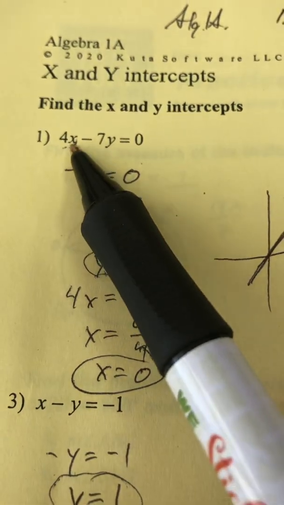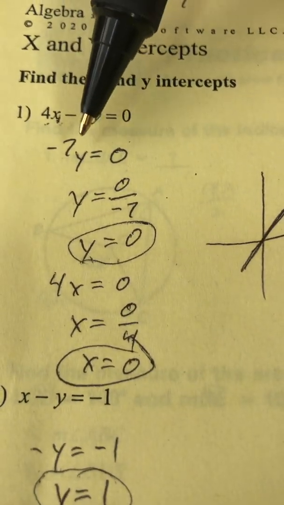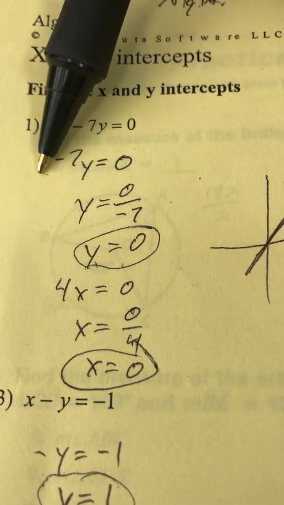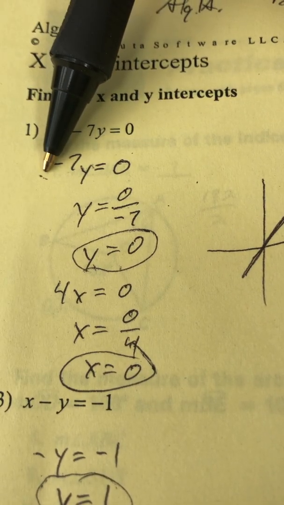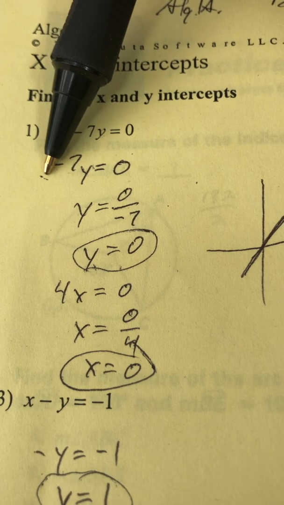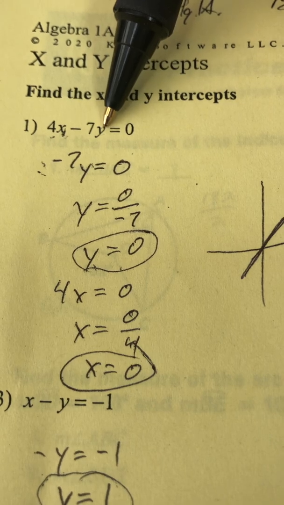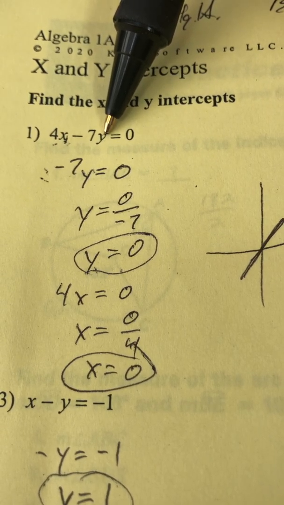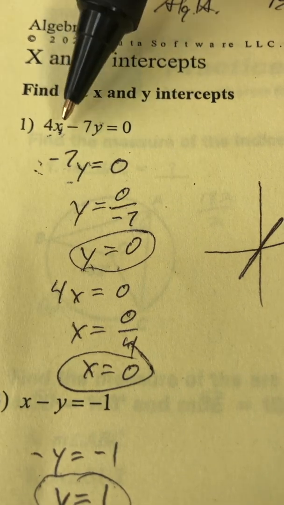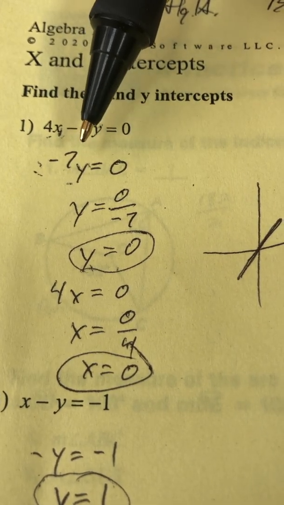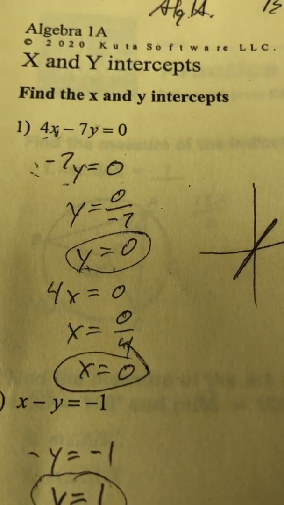So we have 4x minus 7y equals 0, and what we're doing is we're seeing when x equals 0, what would y equal? So when x equals 0, where is it going to cross the y-axis, in other words? And then we'll solve it for when y equals 0, and then what would x equal? That is going to tell us where it is going to go through the x-axis.